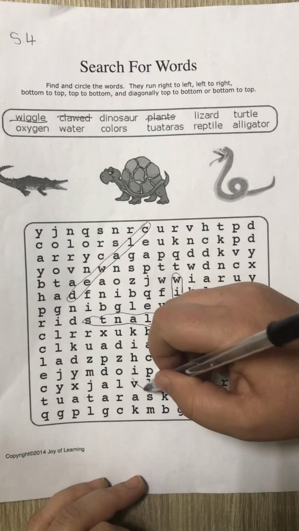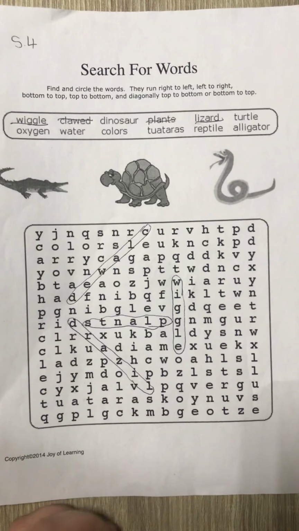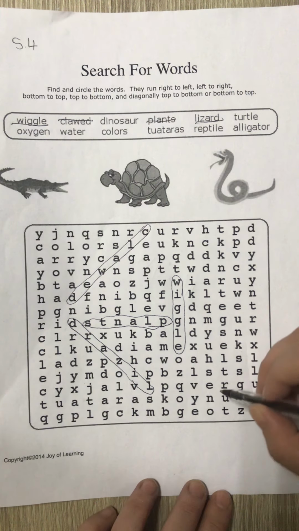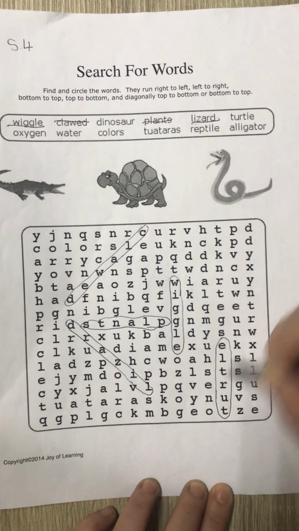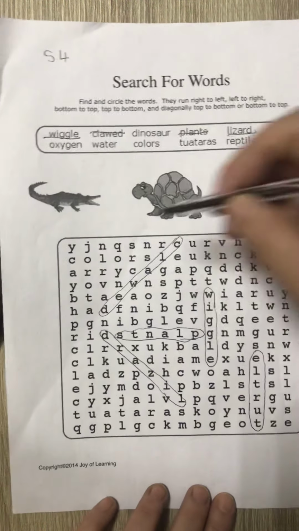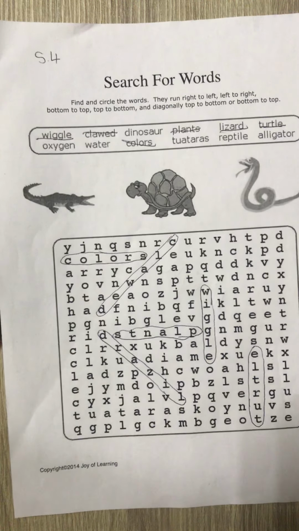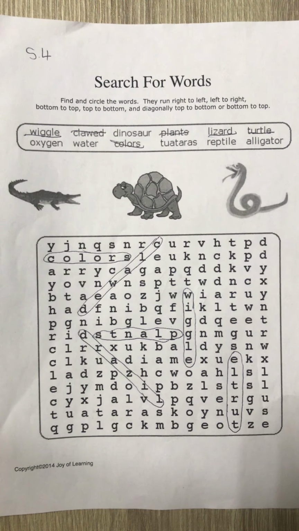Some of them go from bottom to top, but diagonally. Some of them go from bottom to top, like this. And some of them go from left to right. I think that's enough examples. The rest, dinosaur, oxygen, water, tuataras, reptile, and alligator, you can go find on your own.